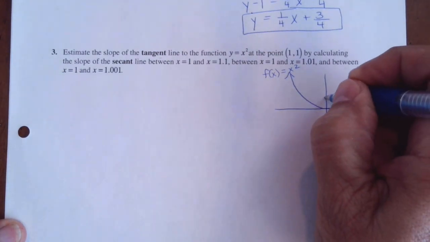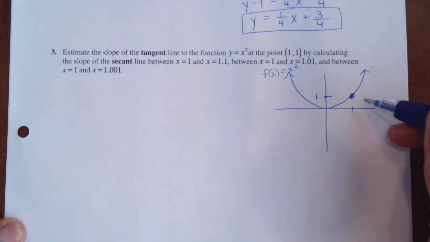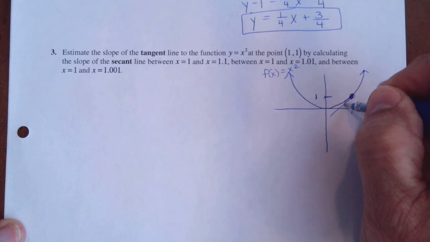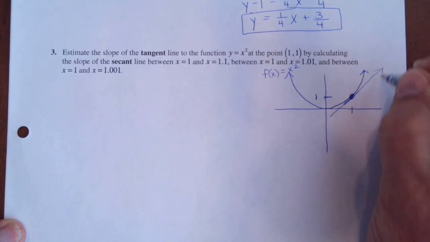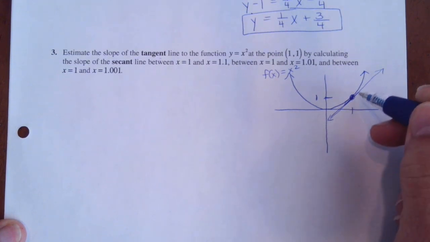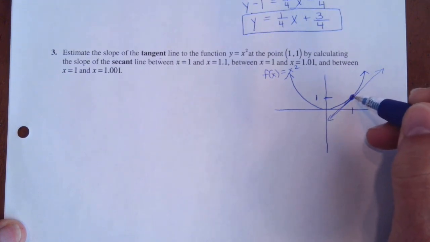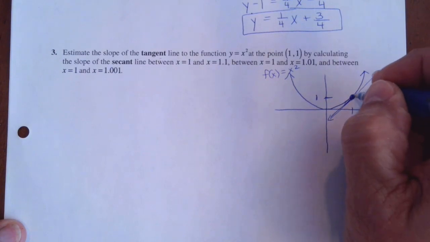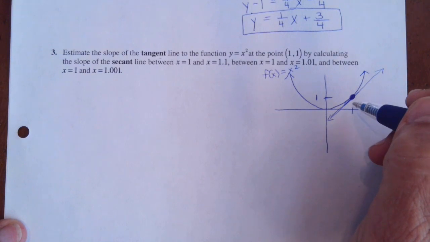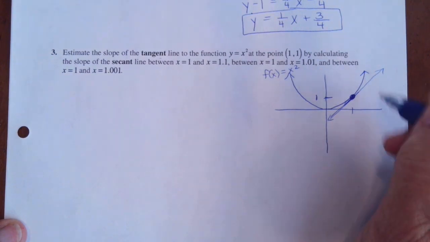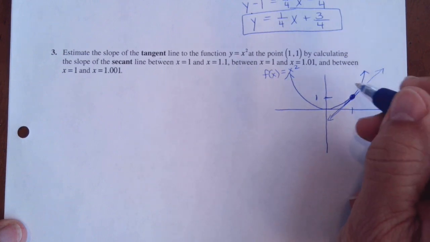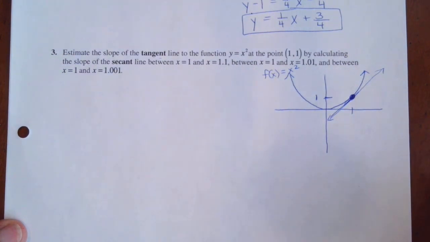1 squared is 1. The tangent line is the straight line that goes through that point and touches the curve. And I'll draw that as close as I can. So a tangent line is the line that touches the curve at that point. Okay, so there, that line touches the curve right there. That's the tangent line, and that's what I'm trying to find the slope of. But think about it. The only way I know to have slope is I've got to have 2 points so I can do the rise over the run, right? I've got to have 2 points to connect to.